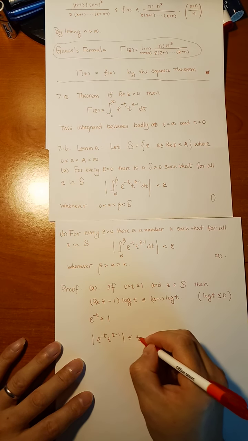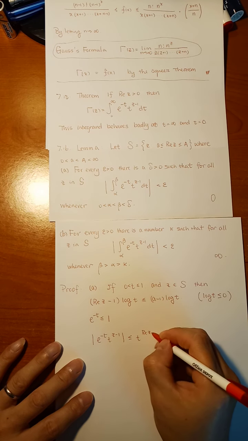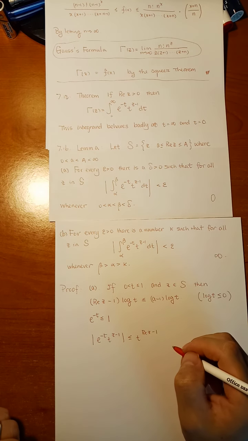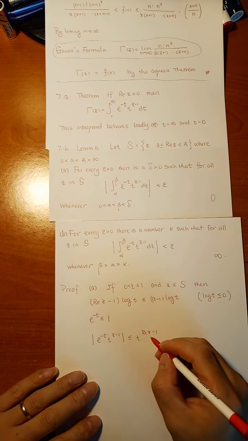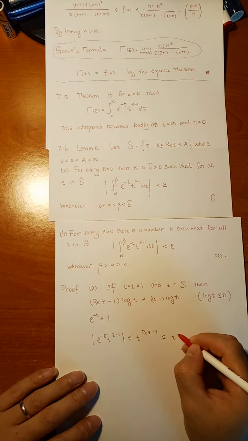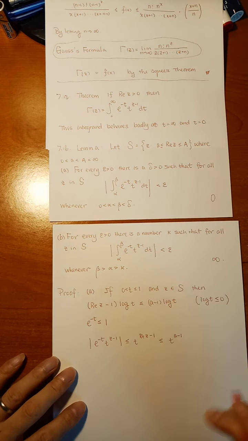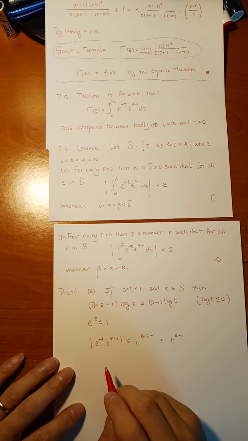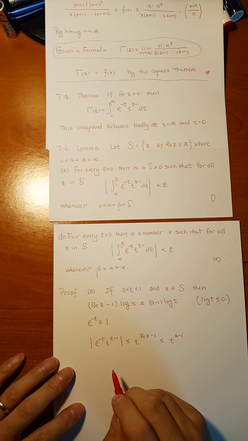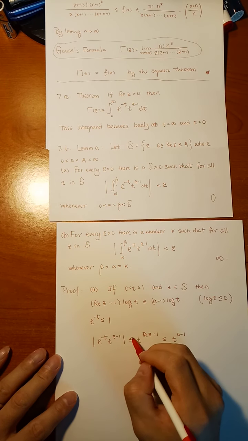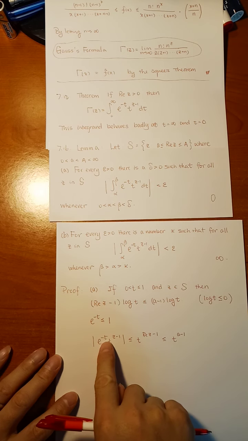It is less than or equal to t to the real part of z minus 1, and this one is less than or equal to t to a minus 1. This part has an inequality simply because e to negative t is less than or equal to 1.